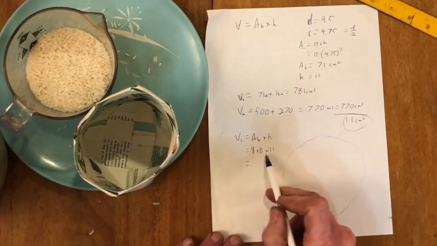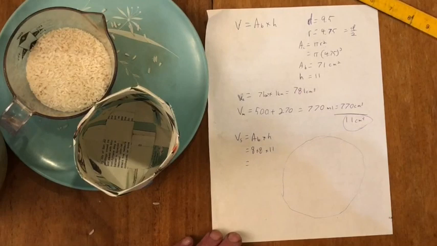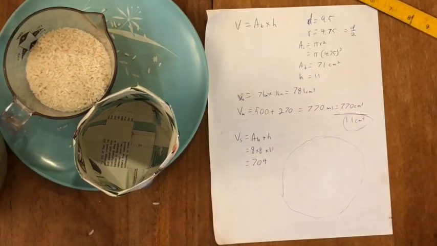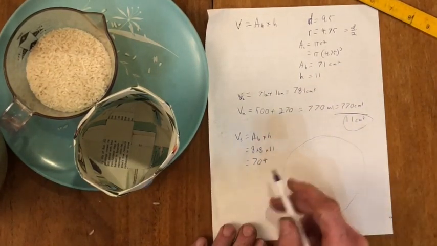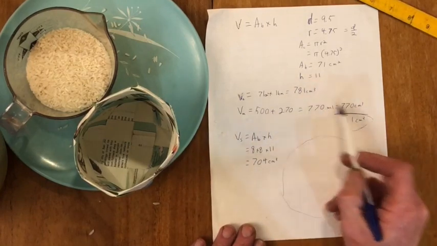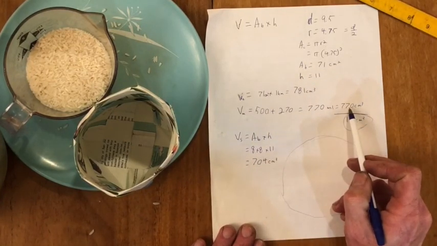So that's 64 times 11, it gives us 704. Ooh, that's a lot less. That's also in centimeters cubed. That's a lot less than 770.